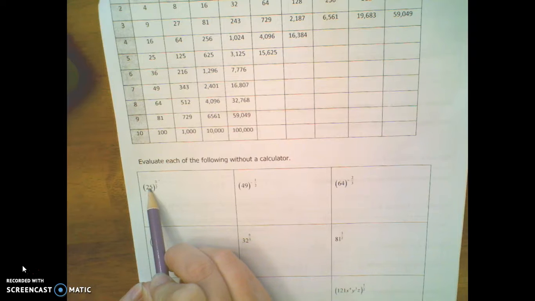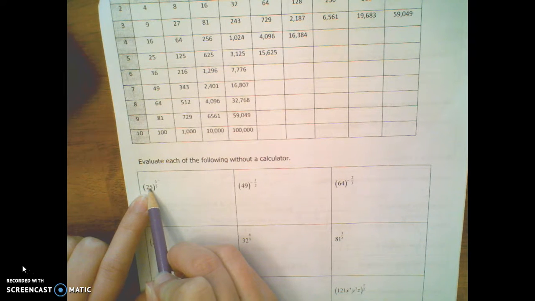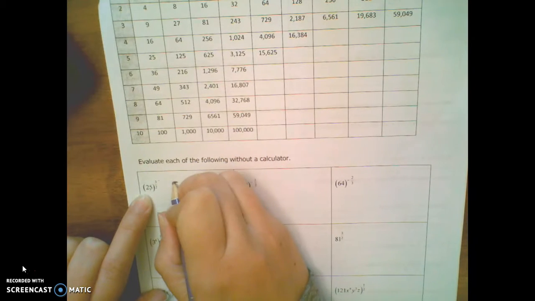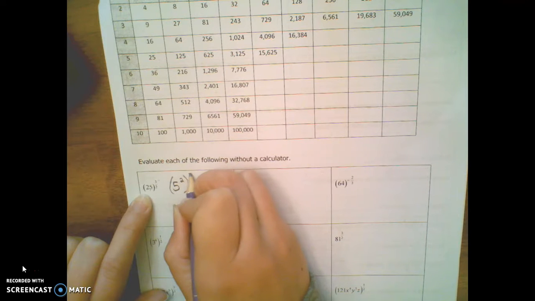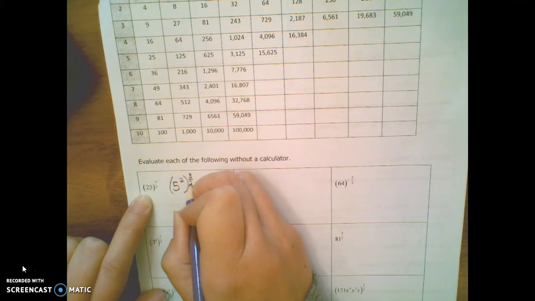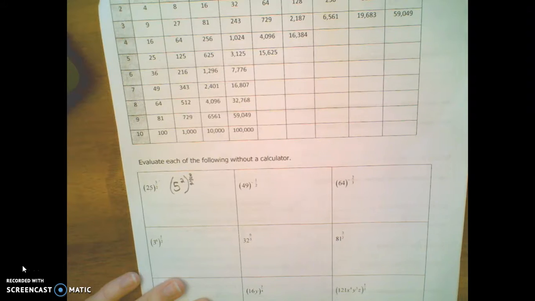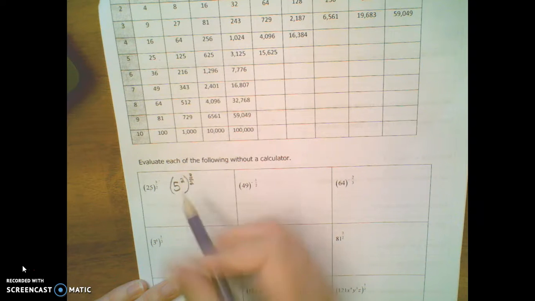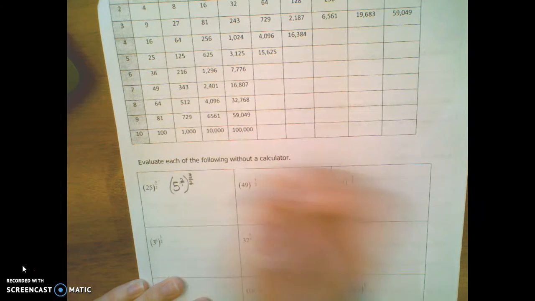Now, we can write 25 as, and hopefully you already know this one, 5 squared. So we can rewrite that as 5 squared, all to the 3/2. Now, remember the power rule, power of a power: we multiply these exponents together. 2 is the same thing as 2 over 1.